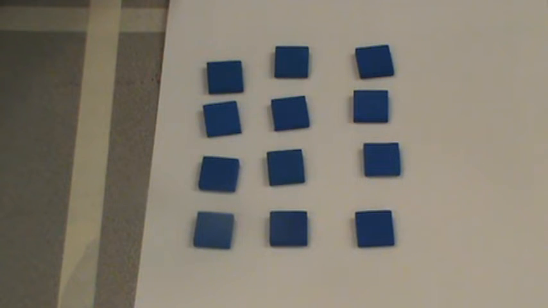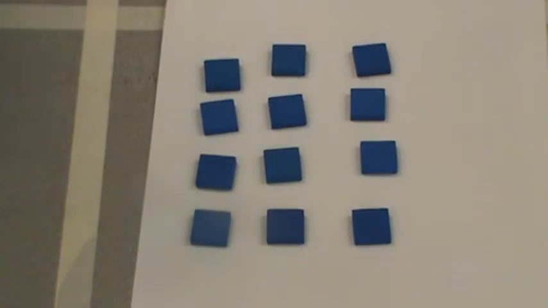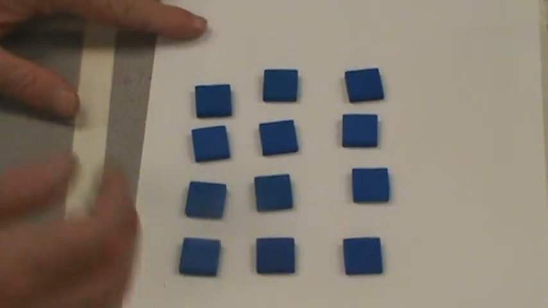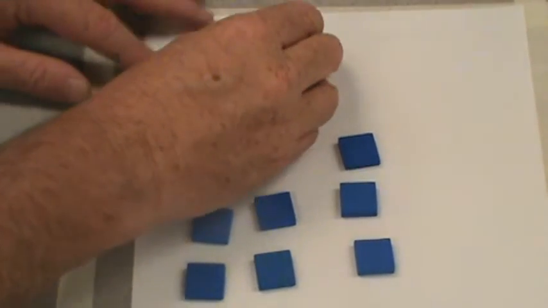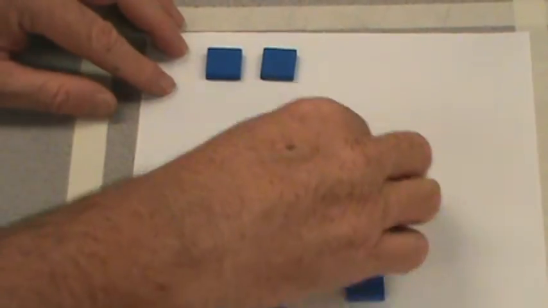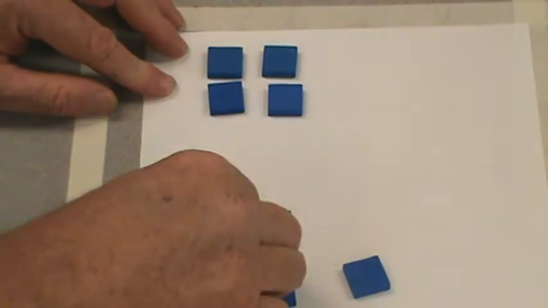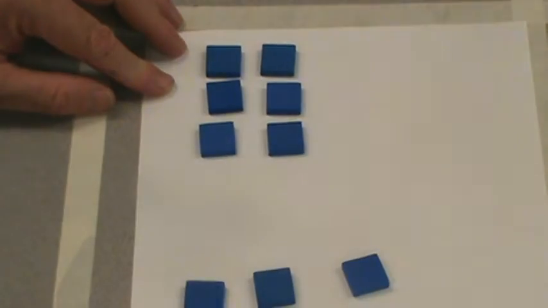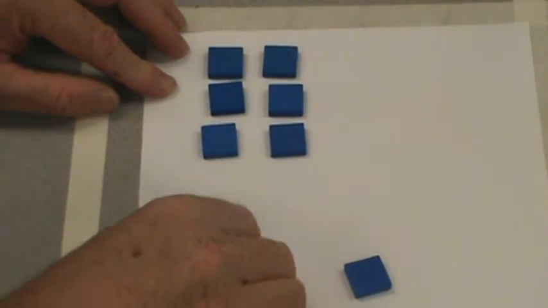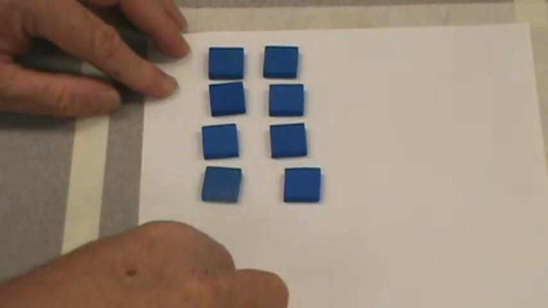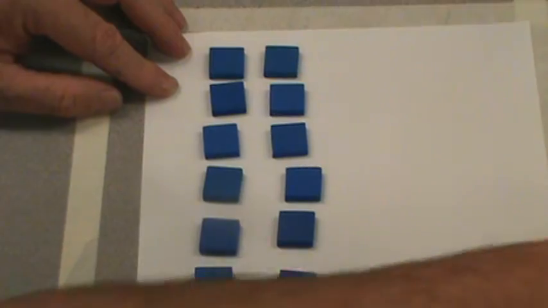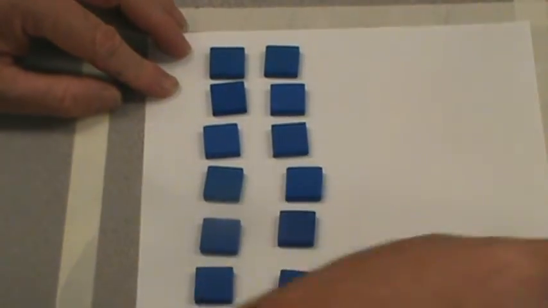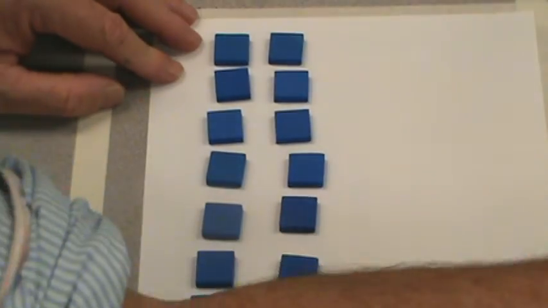Let's take a look at our disks again. We're not going to make a row of 20. What we're going to do is 2, 4, and you can always pause this if you need to catch up, 6, 8, 10, 12, 14, and 16.